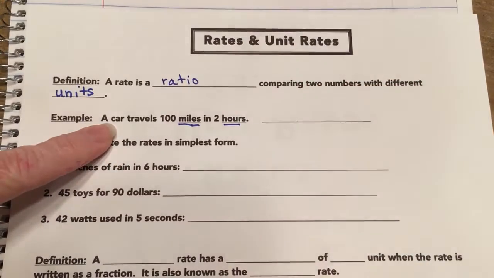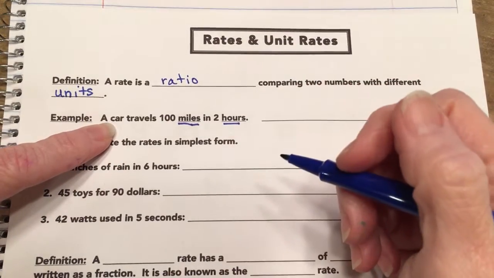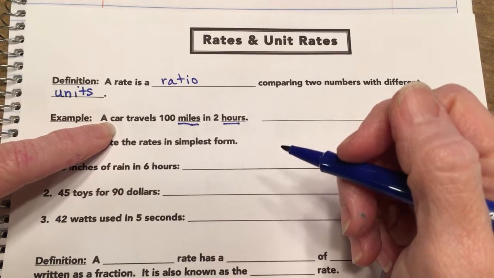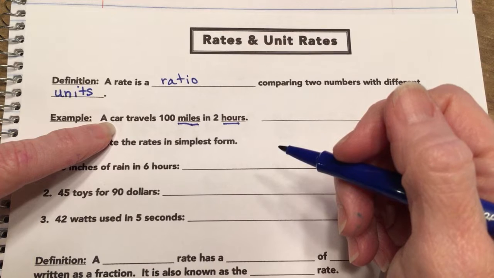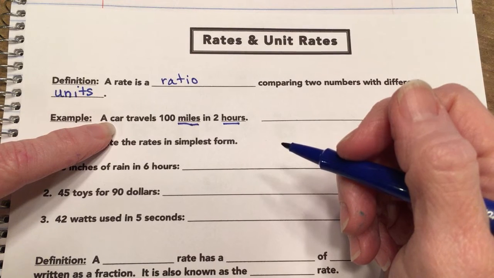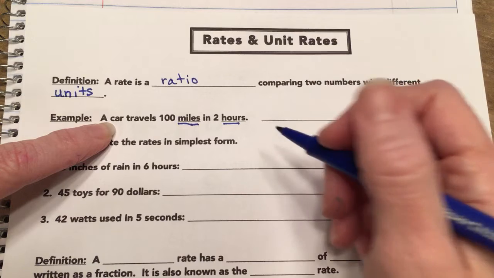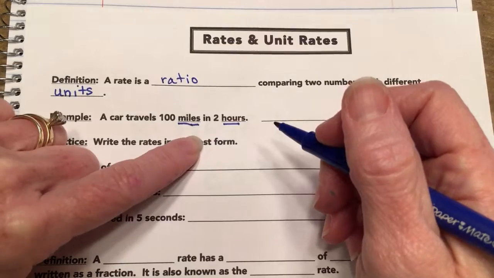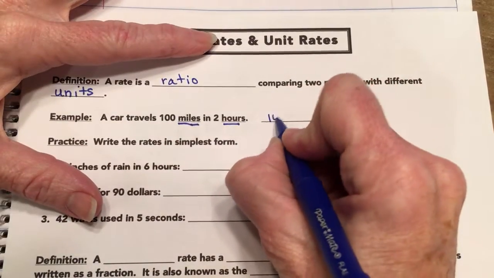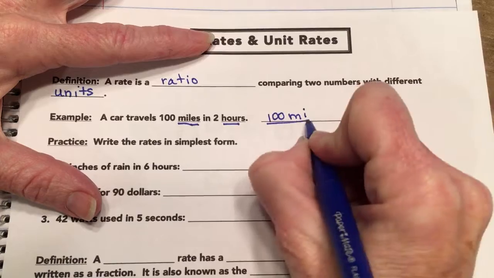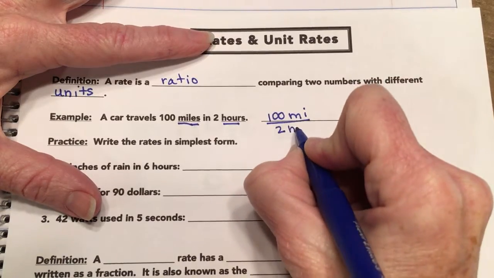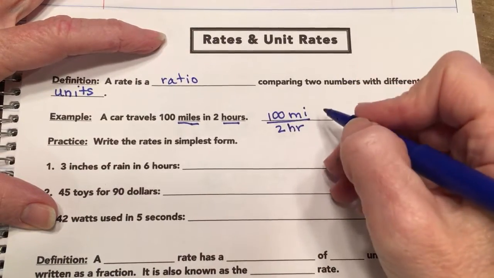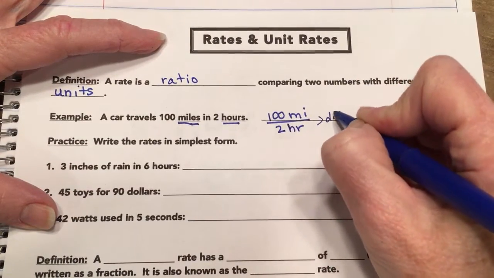Just like ratios, rates can be written as fractions. They can be written with the word "to," or they can be written with a colon. For our purposes, we're going to use the fraction most often because it's easier to simplify, and that's what we're going to be using a lot later on. So for the car that travels 100 miles in 2 hours, I could rewrite that as 100 miles over 2 hours, and you can abbreviate, that's fine. This is an example of a rate because these are different units.